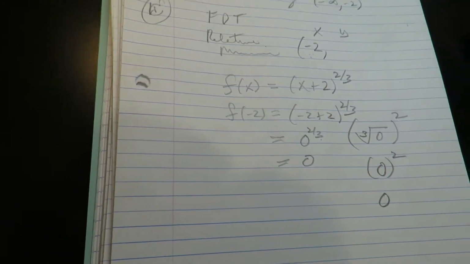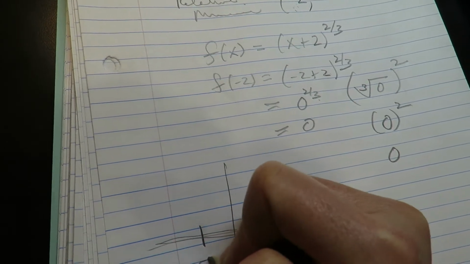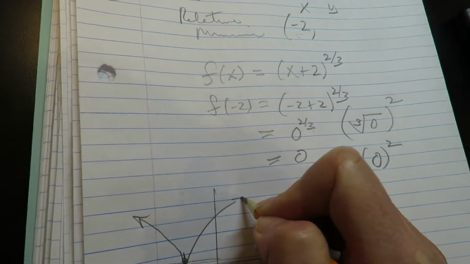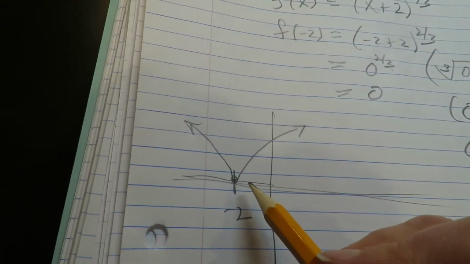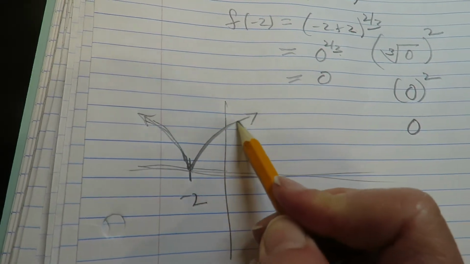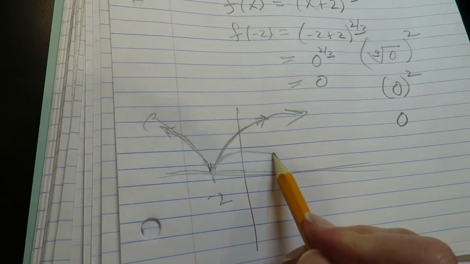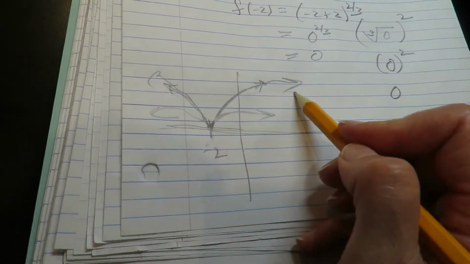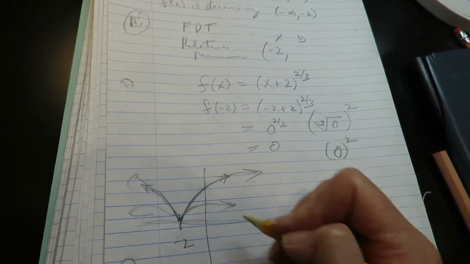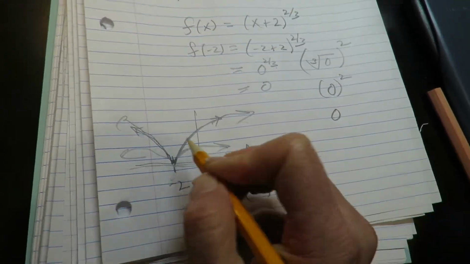It just means that here at -2, you can see the graph comes down, it hits the minimum, and then it goes back up. I'm just rough sketching this. It's actually way flatter than what I just drew, but I just want to give you a sense of what you just found. So the relative minimum is happening at -2, 0 on the graph.